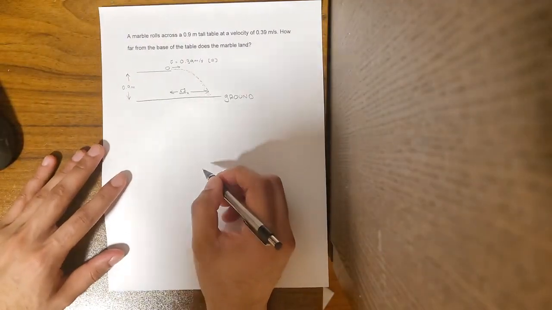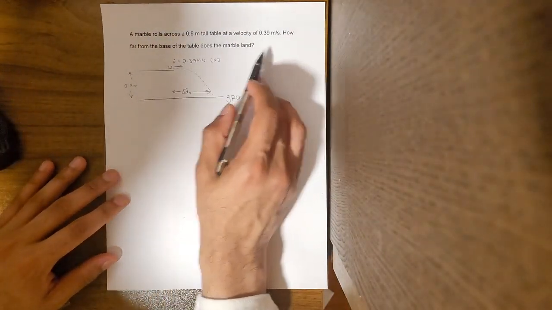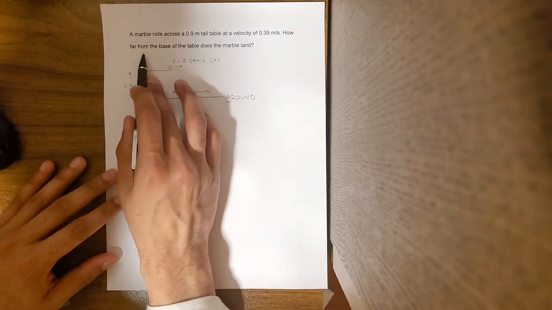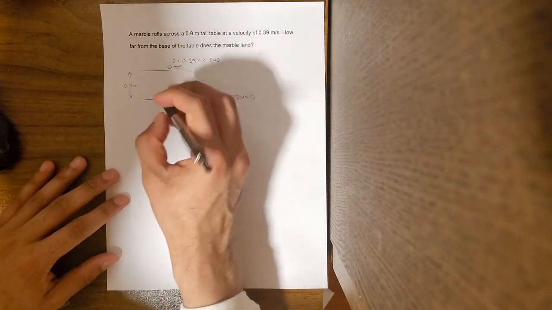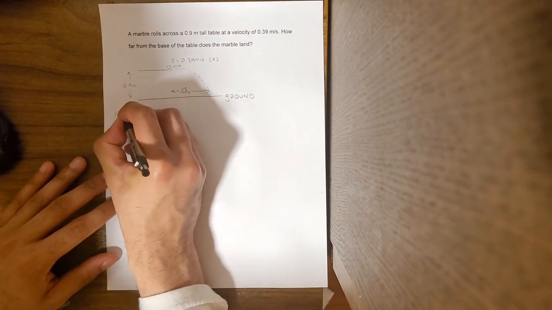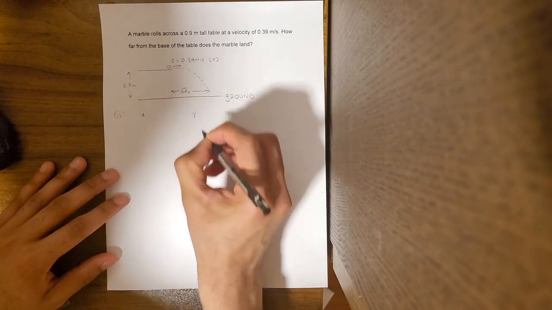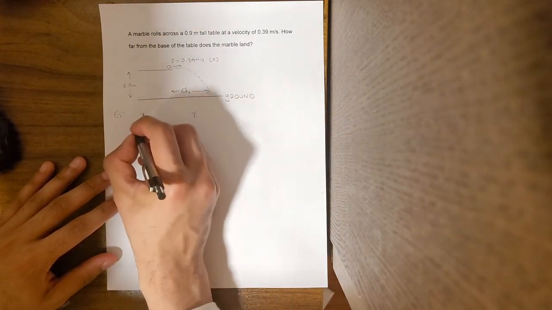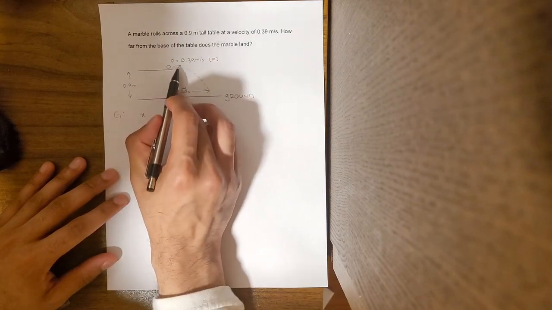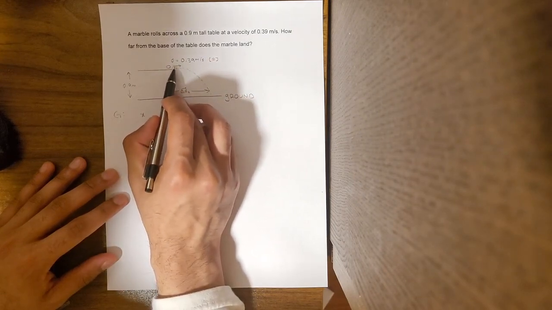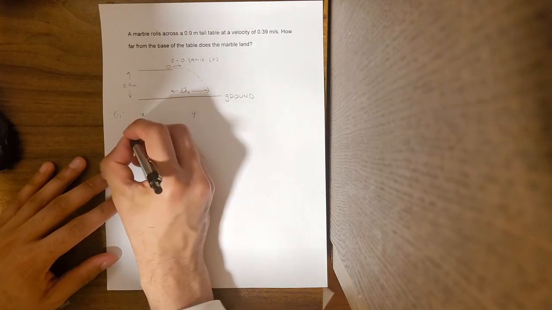Okay? So, let's use GRASP to solve for this displacement x, because we're asked how far from the base of the table does the marble land. Okay, so G, what are our givens? For 2D motion problems, let's break it into x and y. In the x direction, we have this initial velocity in the x direction because the marble leaves horizontally.